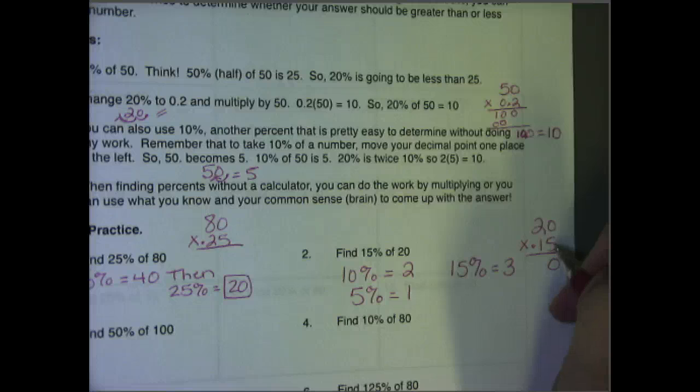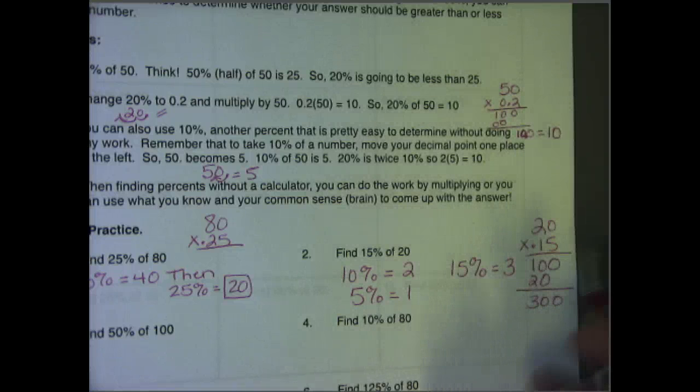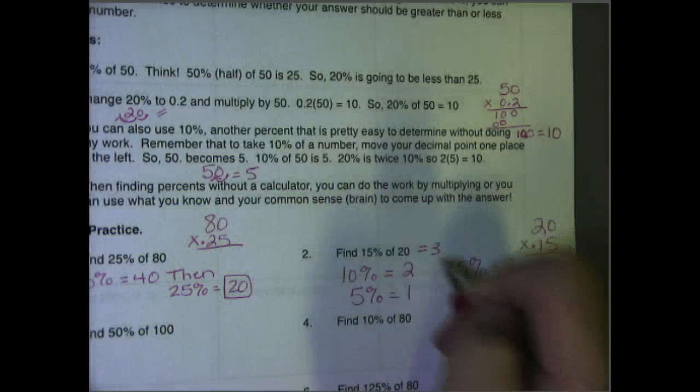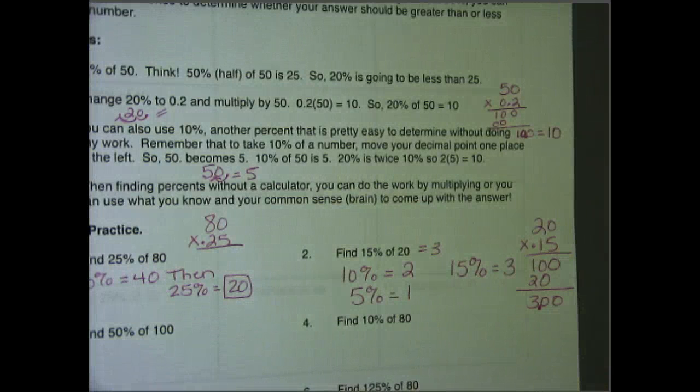to a decimal. 0 times 5 is 0, 5 times 2 is 10, 1 times 0 is 0, 1 times 2 is 2. I get 300, but I have 2 places to the right of my decimal point, so I'm going to move that there. So I know that 15% of 20 equals 3. So multiple ways of doing the same thing.